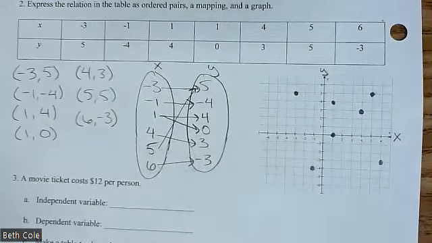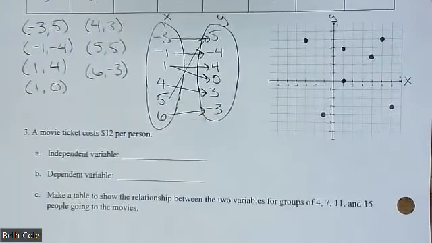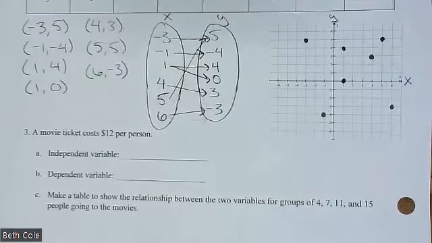So movie tickets cost $12 per person, independent and dependent. Okay, listen to which one of these sentences makes more sense. Money depends on the people, or the number of people depends on how much money. The first one. Let me say them again. How much money you spend depends on how many people go, or how many people go depends on how much money you spend. The first one. Money depends on how many people go. How much money you end up spending depends on how many people go.